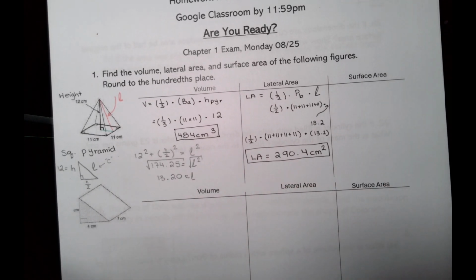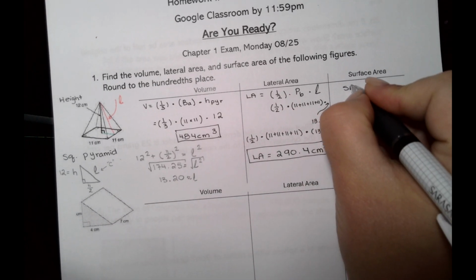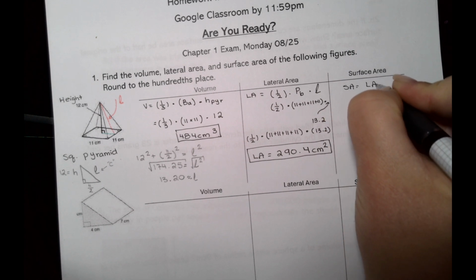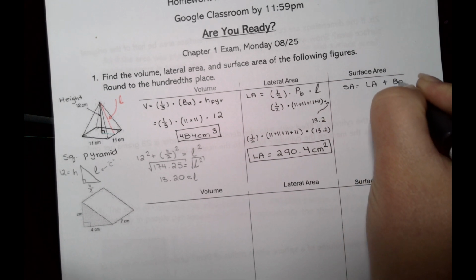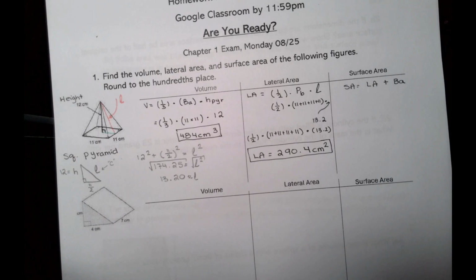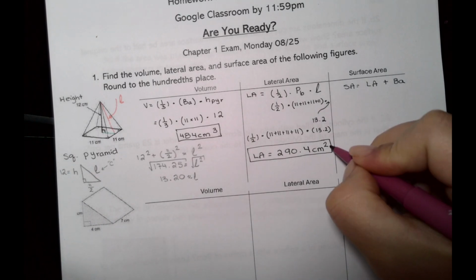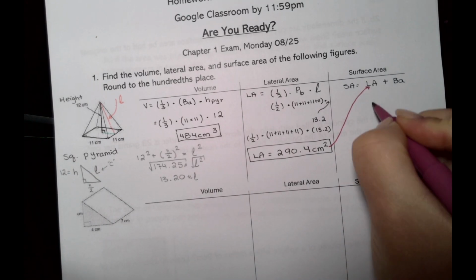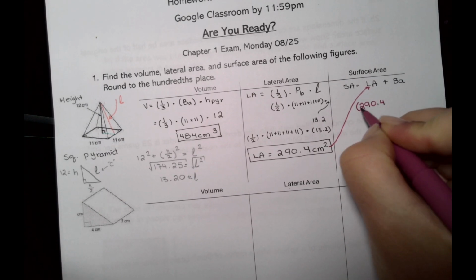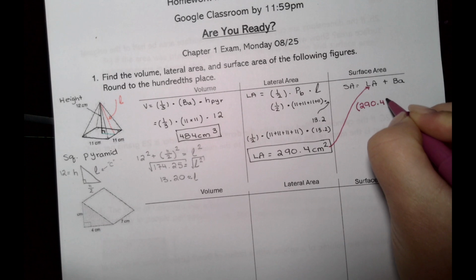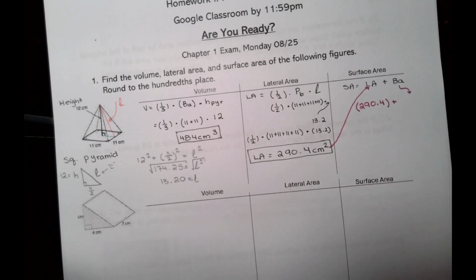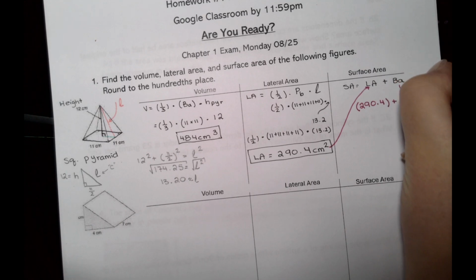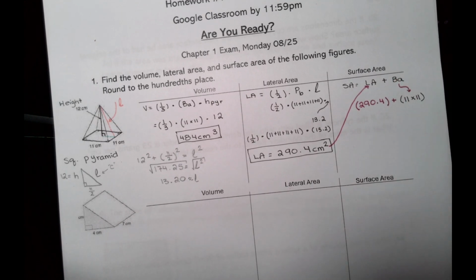For surface area, if you take a look at your formula, surface area is our lateral area plus 1 base area. So lateral area is going to be our answer from here. So we had 290.4. You can do 0.40 since they do want it to the hundredths place. That's okay. Plus our base area. Okay, what's our base? Our base is a square. What's the area of a square? Length times width. So we got 11 times 11. And we only have one base, so we only do it once.